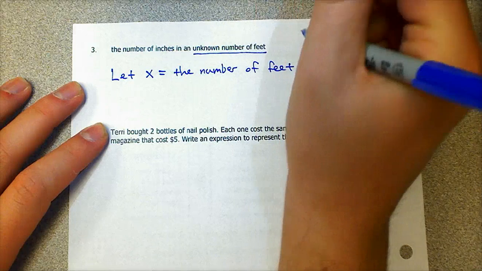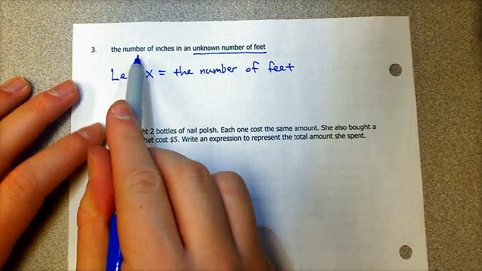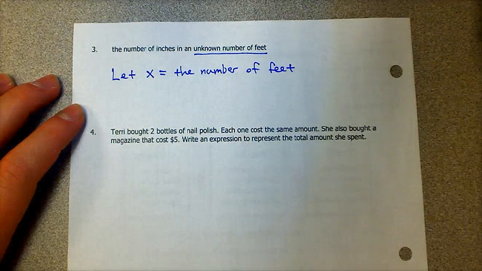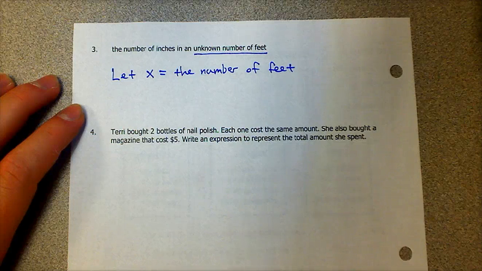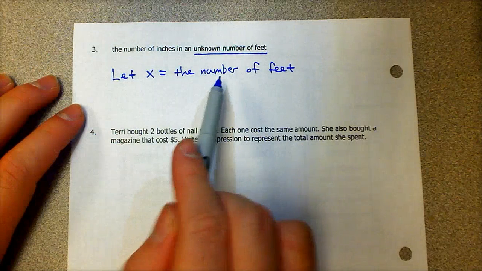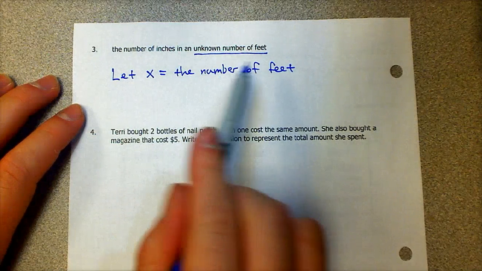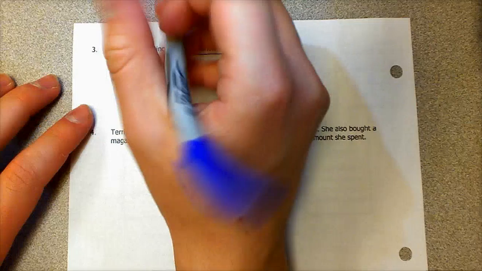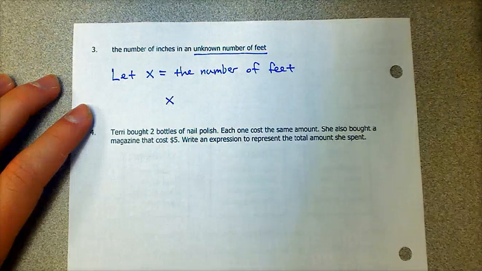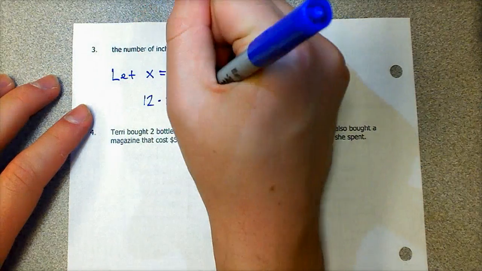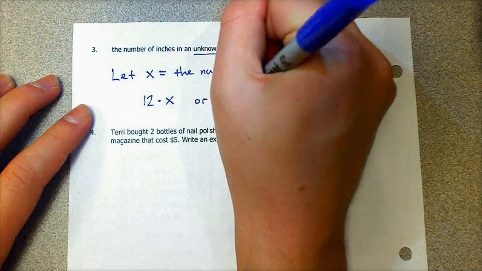And so now we need to think, okay, how would I write an expression to represent the number of inches and an unknown number of feet? Well, we know that there are 12 inches in 1 foot. So if there was only 1 foot here, it would be 12 times 1. If we had 2 feet, it would be 12 times 2. In this case, we have x feet, so the number of inches is going to be 12 times x, or remember we can write that as just 12x.